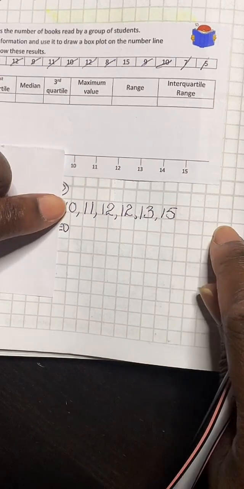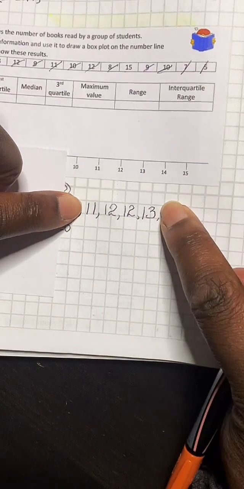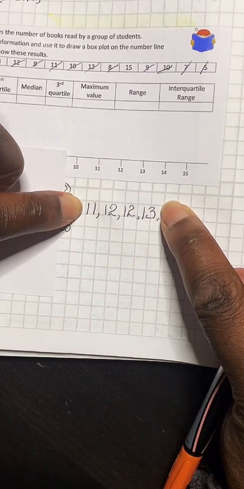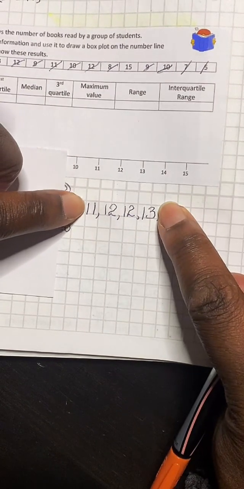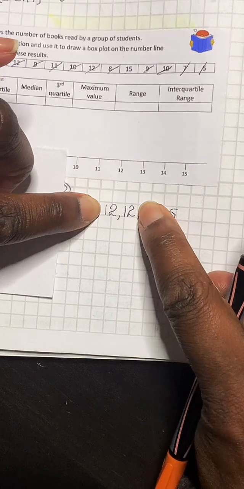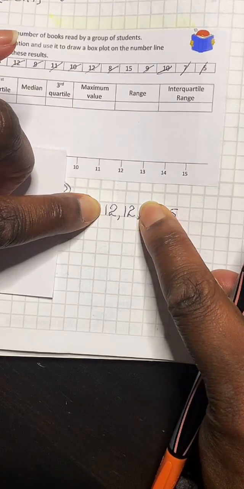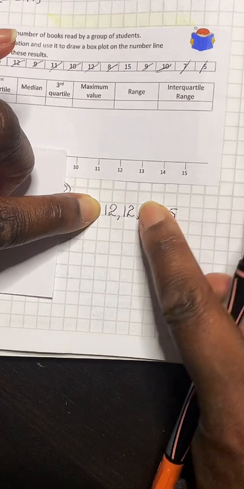Okay, so we're starting here at the 10 and the 15. Now you're saying 12.5. So between 10 and the 15, then 11 and 13, then we're in between the same number, 12 and 12.